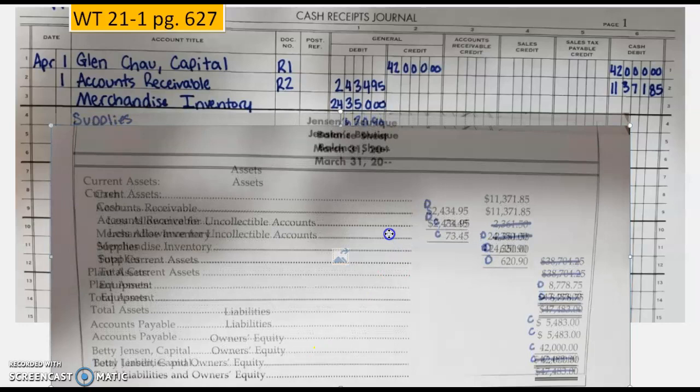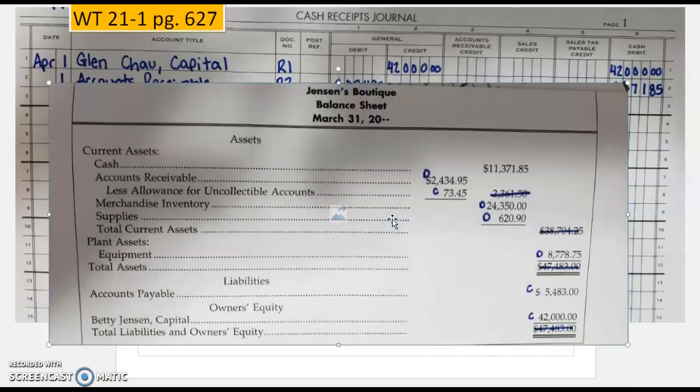I did cross out a couple of things on here just to show you things we're not putting in here. We're not putting in this number. This is our book value of accounts receivable. We don't need to put that in there. To get your book value, you would just take accounts receivable and subtract your allowance for uncollectible accounts. And we're also not putting in totals. That's not part of our transaction that we need to put in.